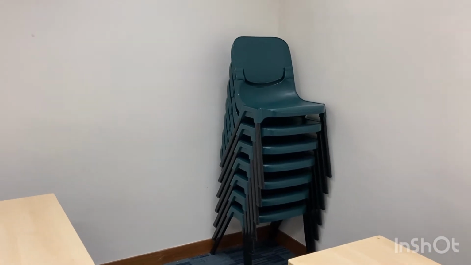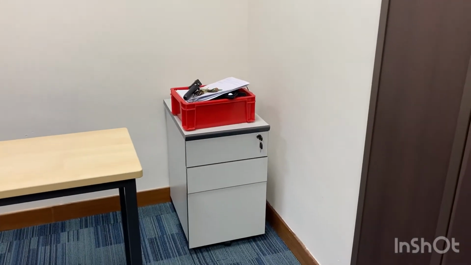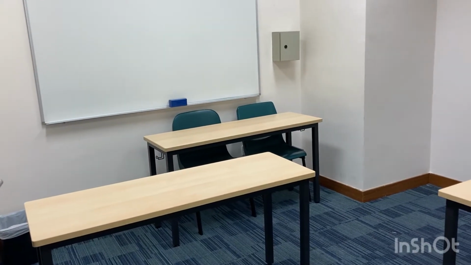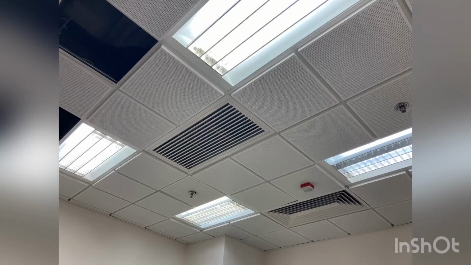And the walls are white in color, and there is no window. And the floor is a carpet floor, dark in color. There are 4 recessed type light fittings, and the lamp type is T5 fluorescent tube.